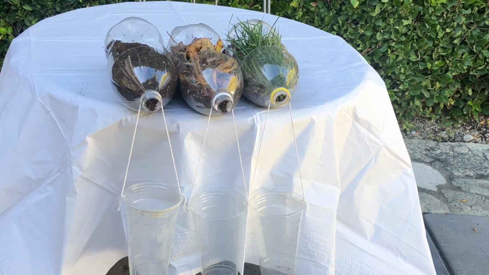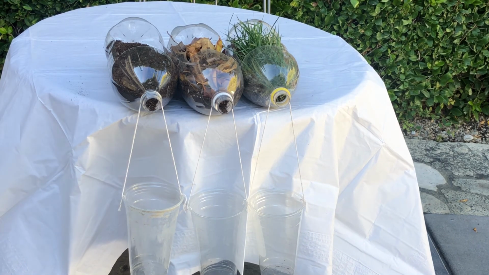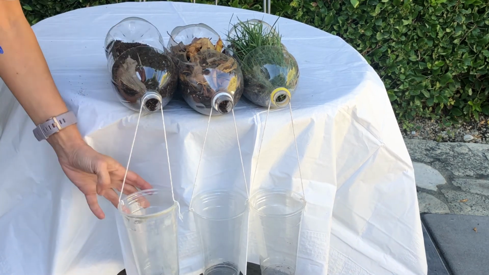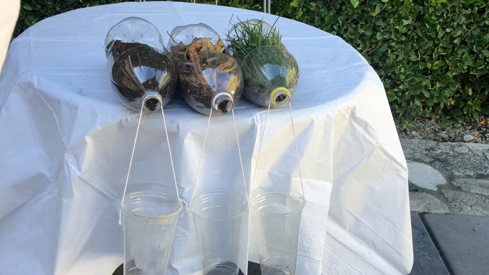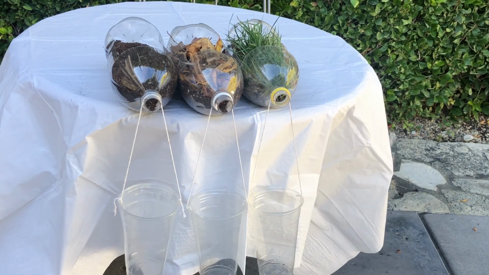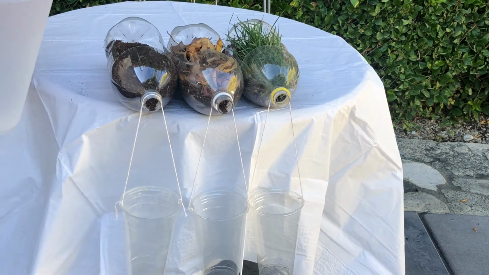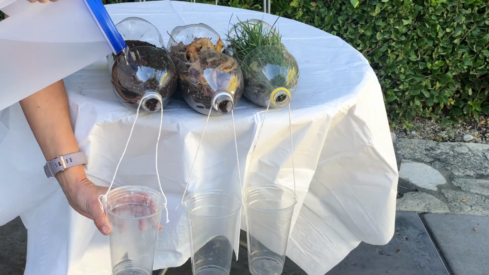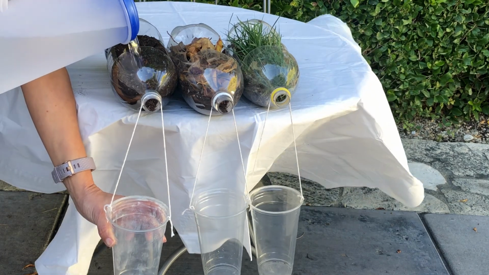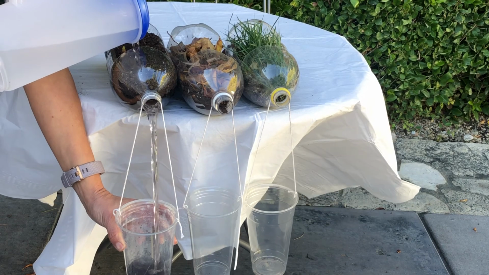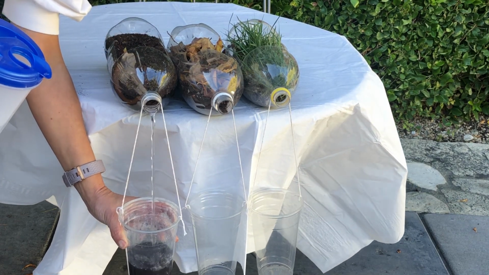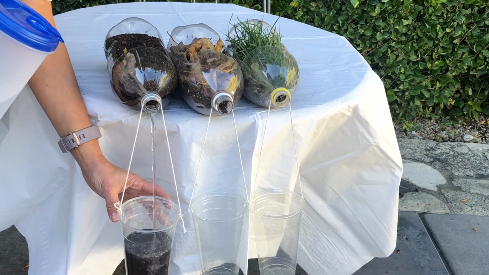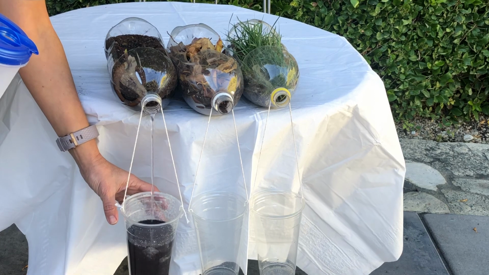Okay, if your prediction is done, let's get started with the experiment. The first land I'm going to test is going to be the soil only. Now my cup is hanging over the neck of the bottle, but I'm just going to hold it to make sure it's secure. And I'm going to pour the water in, and we'll see. Well, the water's coming. Does the water look clean or does it look dirty? Does it look like there is erosion or is there no erosion? I'm going to stop. I don't want it to overflow, but we're just going to leave it.